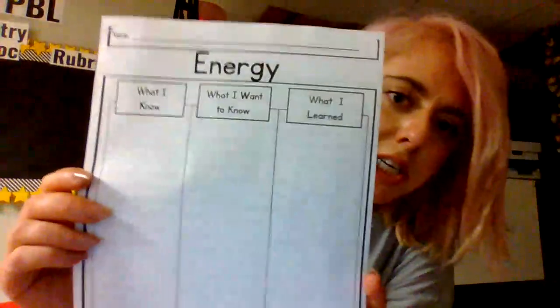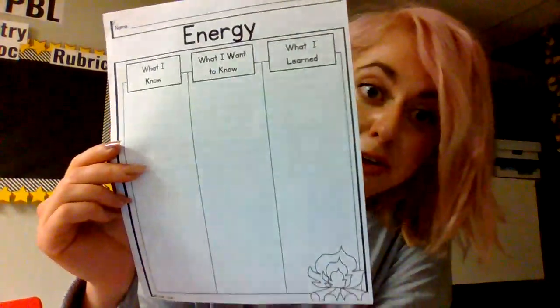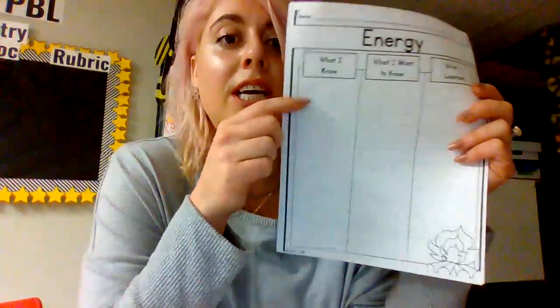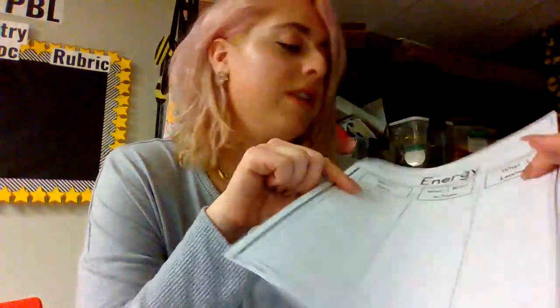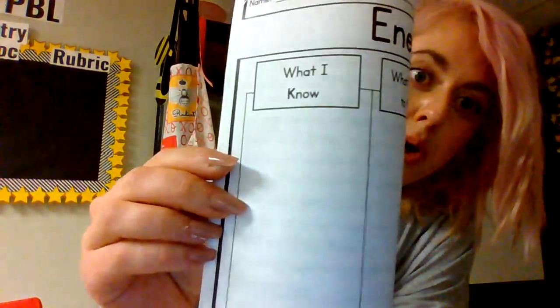So the first thing we're going to do is a KWL chart. Basically that's a fancy name for this chart that you're going to fill out today. For the K part, you're going to write in what you know. So in here, you would write in at least 4 different things that you know about energy. And that can be anything.